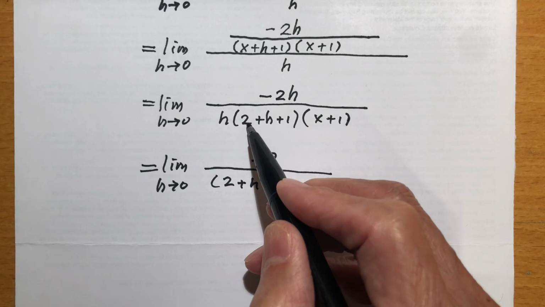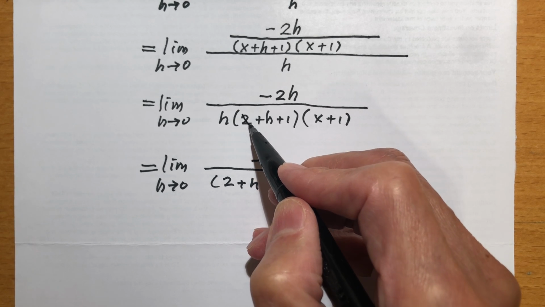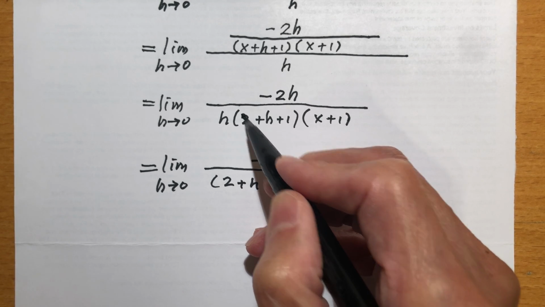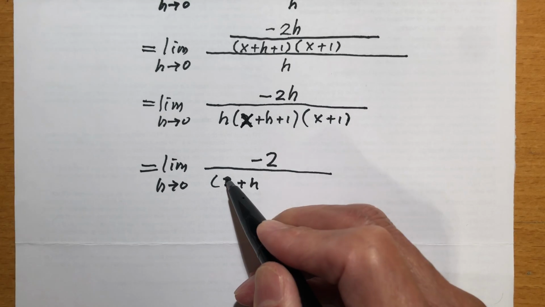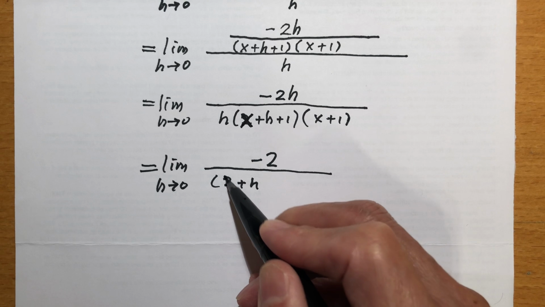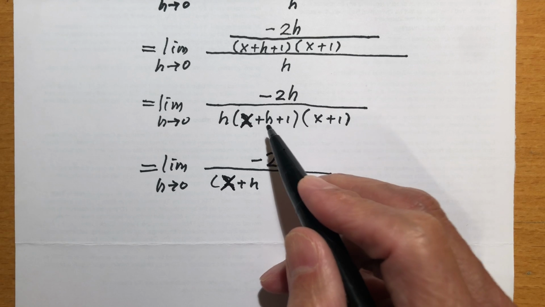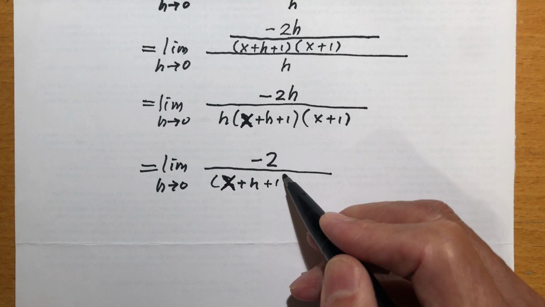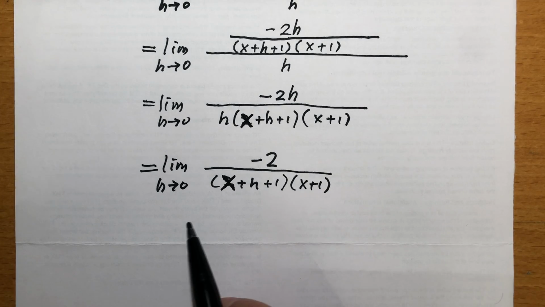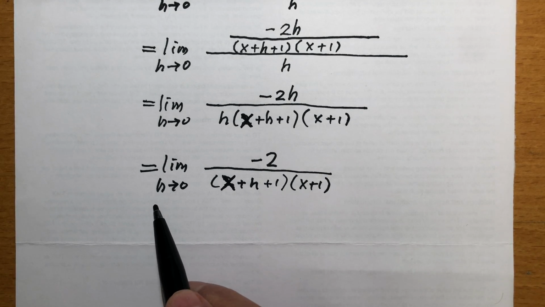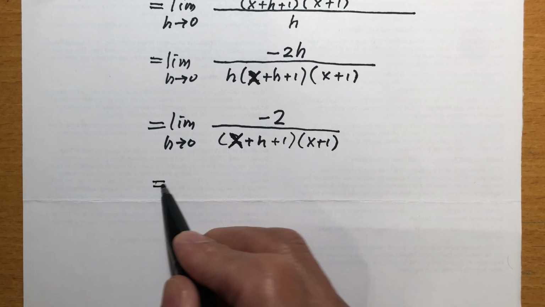Oh, sorry, this is not 2. This is x. I made a mistake. This is x, not 2. Sorry. And this is x. Just a mistake. This is x plus h plus 1, x plus 1. Now the next step is to let h go to 0. Take the limit.